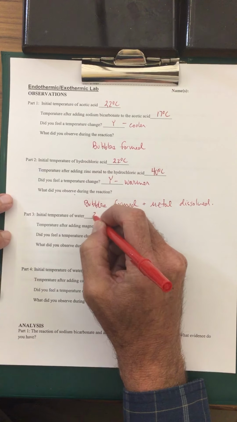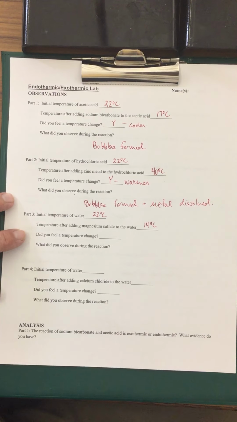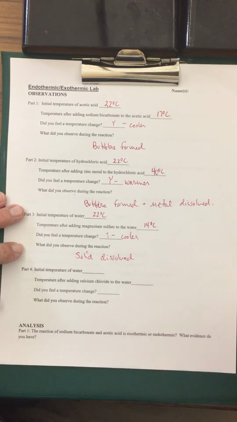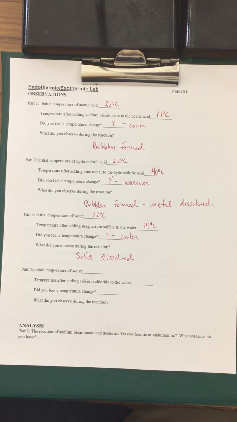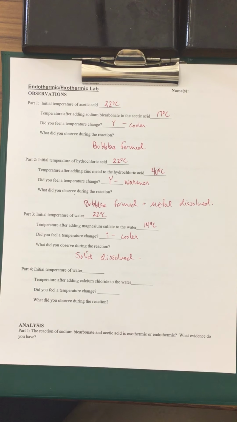So initial temperature was room temperature at 22 degrees Celsius. Temperature after was 14 degrees Celsius. Yes, again, this one got cooler. What did you observe during the reaction? The ammonium chloride, or the white solid, simply dissolved. There was no chemical reaction in this. The only thing that was happening is we were dissolving something like salt in water. That's what this reaction was showing. So sometimes to dissolve things, it requires heat to do so, and it pulls the heat in.